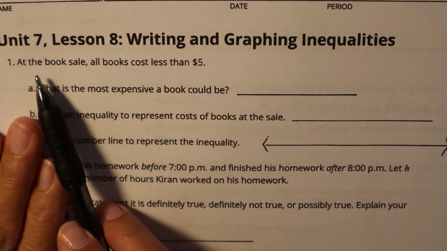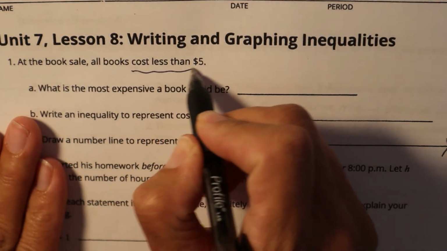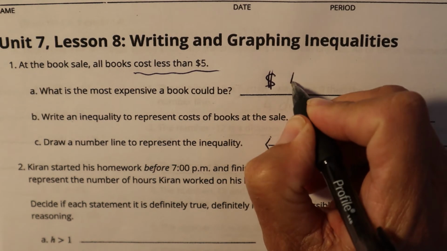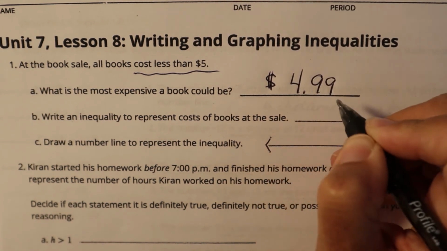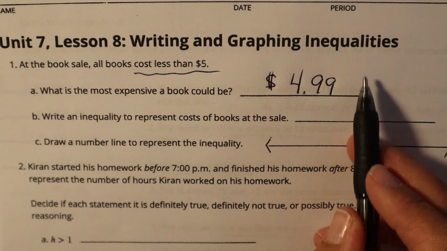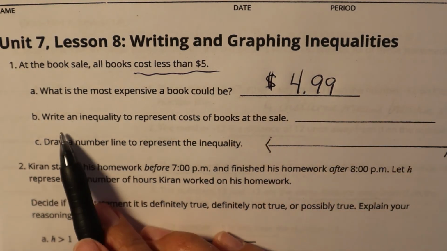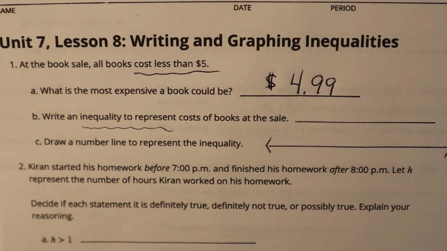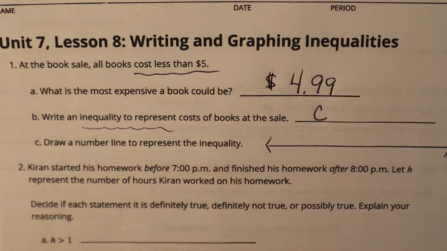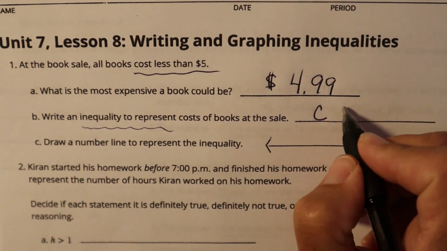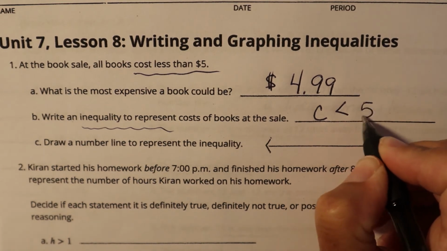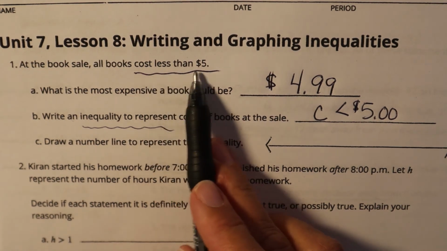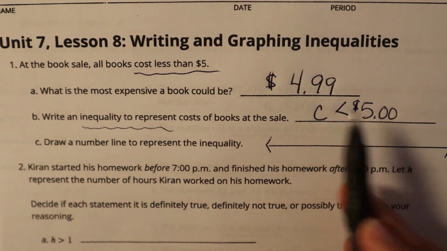So this first problem says, at the book sale, all books cost less than $5. So what is the most expensive book? Hopefully you put $4.99. If you got that right, give yourself a star. If you got it wrong, write the correct answer. Write an inequality to represent the cost of books at the sale. Well, let's just say that C is the cost of the books. So all the books are going to cost less than $5. It doesn't include $5 because it says it costs less than 5. So we use the less than symbol.